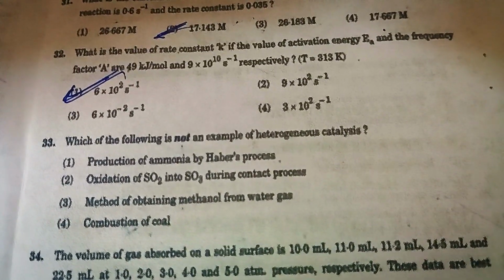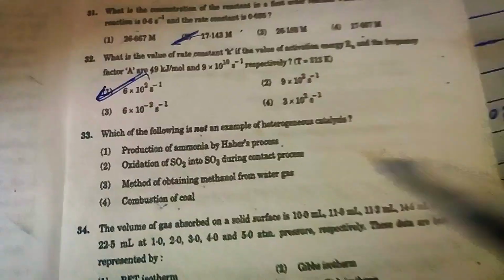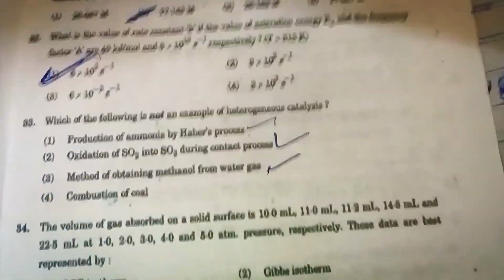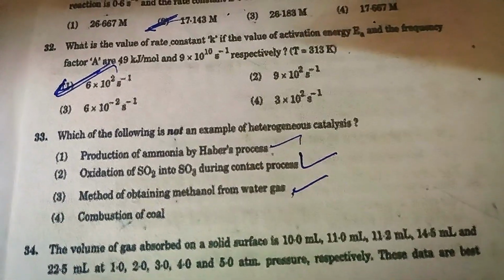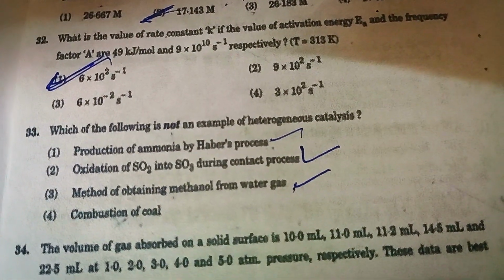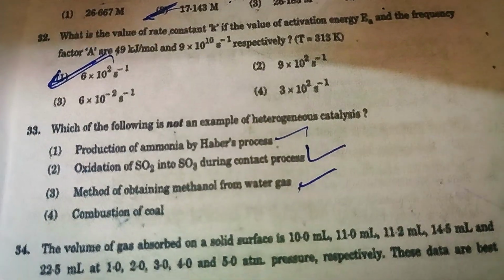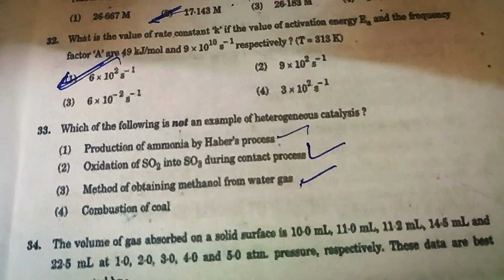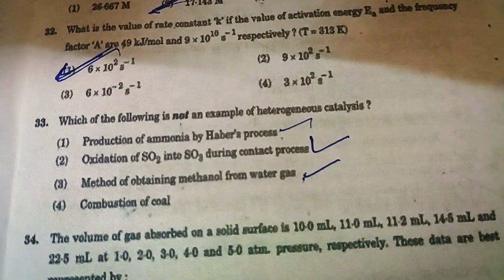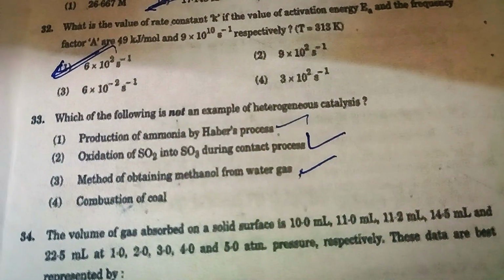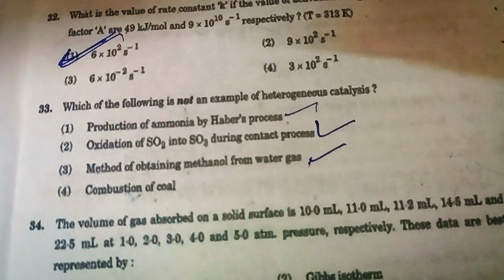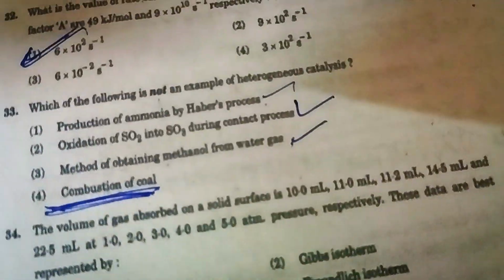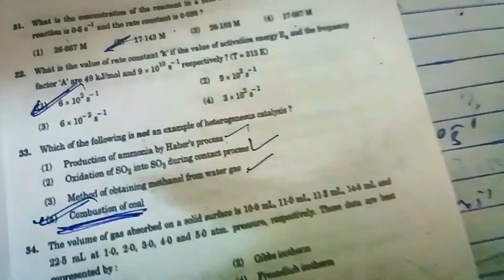Next, oxidation of SO2 into SO3 during the contact process. So these are the named reactions: Haber, contact, and water gas. We know from the fourth semester that water gas has a heterogeneous catalyst. So polymerization is only Ziegler catalyst, which is only a homogeneous catalyst. Apart from that, all the catalysis are heterogeneous. So the combustion of coal, which is a combustion reaction, is not heterogeneous catalysis. The combustion of coal is the right answer for this.